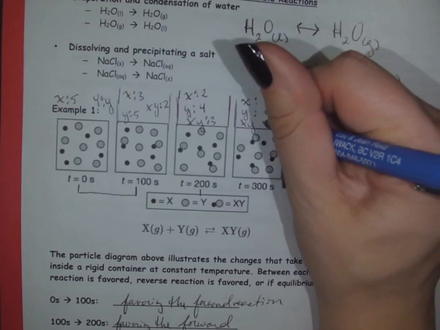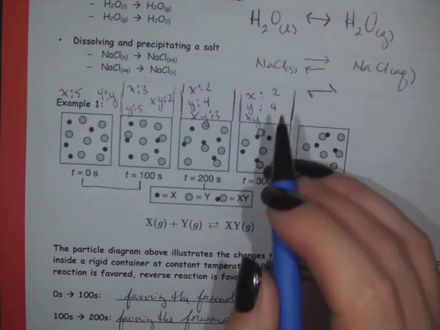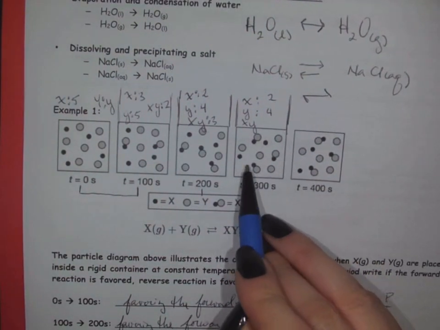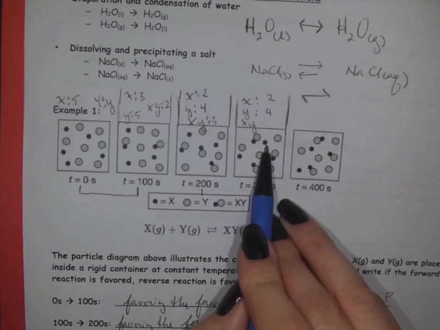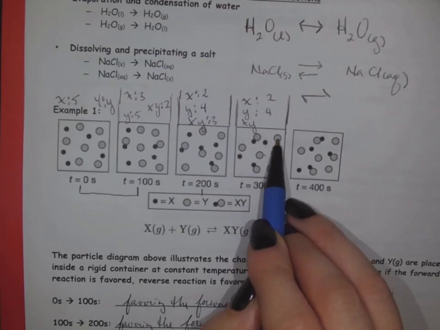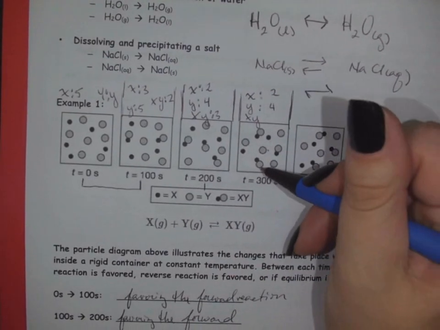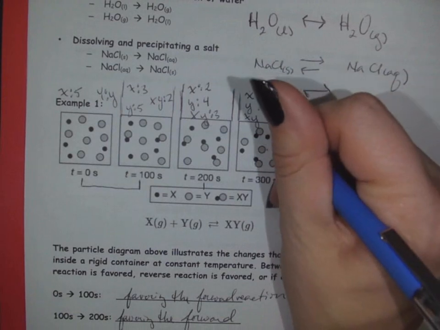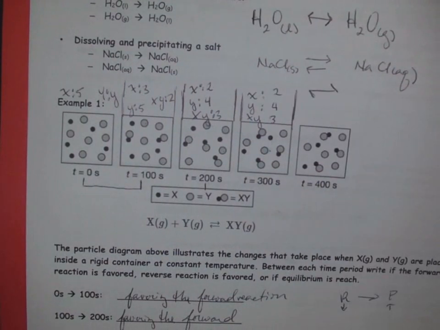And there's 3. Hold on. So 1, 2. Okay, and then Y, 1, 2, 3, 4. Okay, and then 1, 2, 3. Oh, interesting.